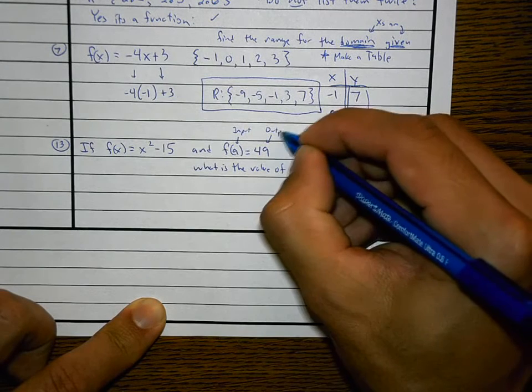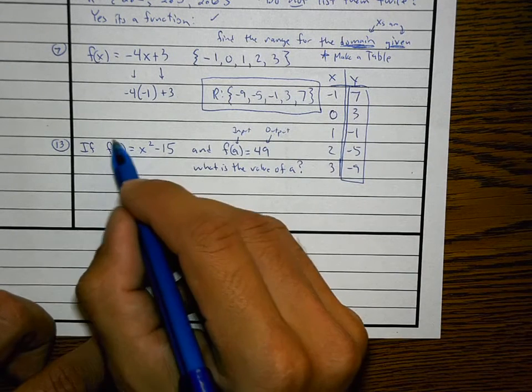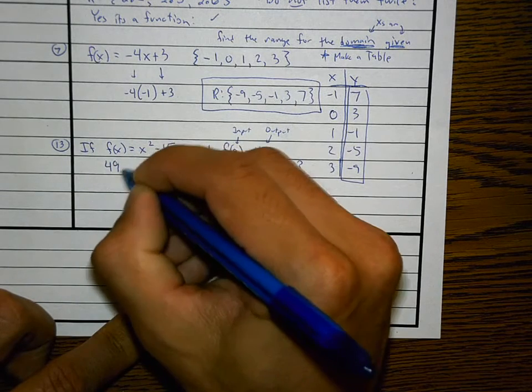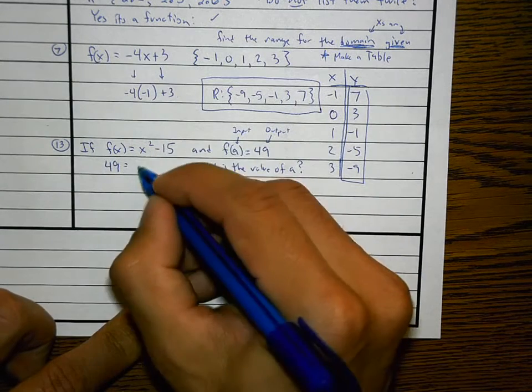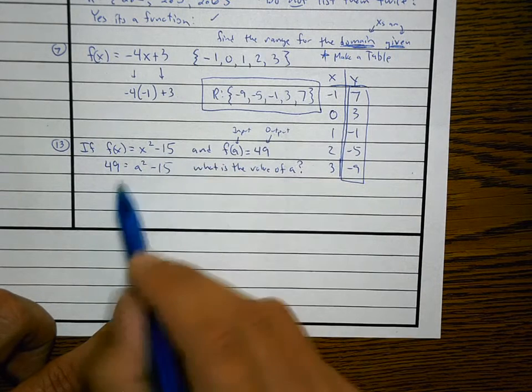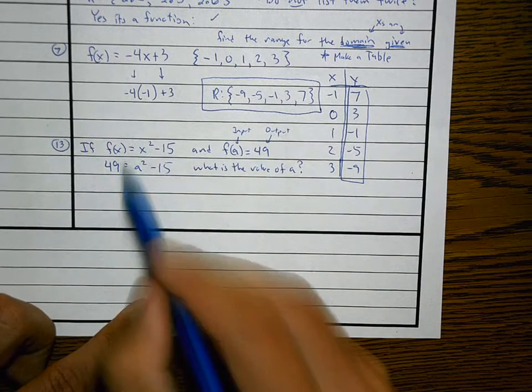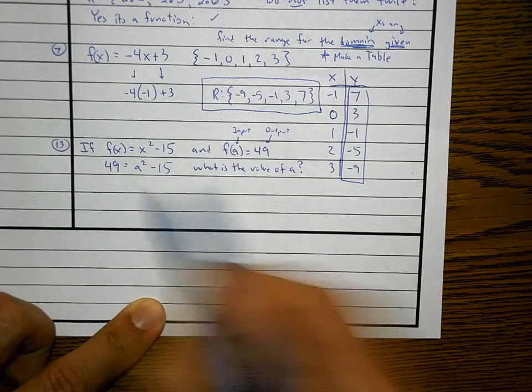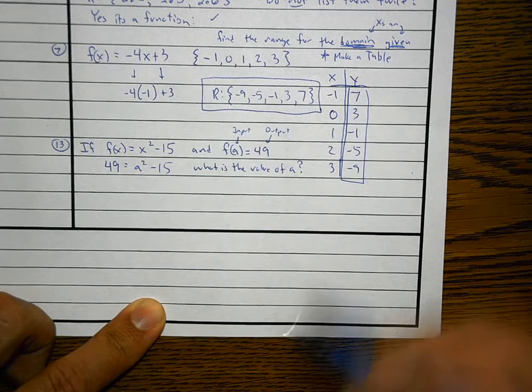So if my function's output is 49, when my input is a, this is what they're asking you to figure out. They're asking you if the output is 49 and your input is a into that function, what does a have to be?